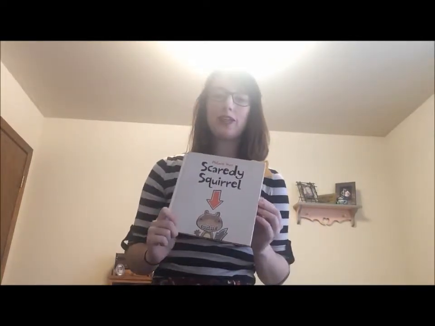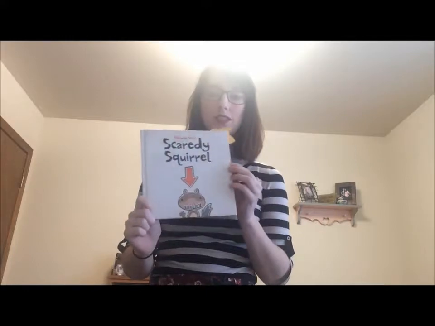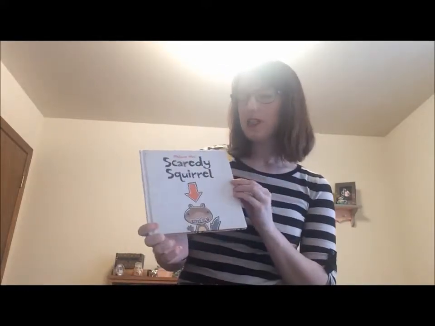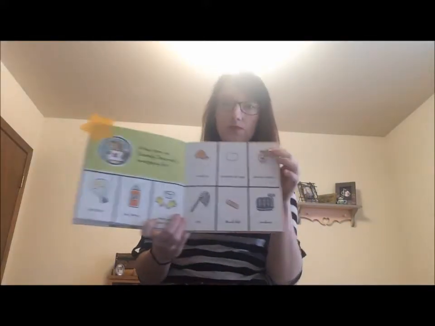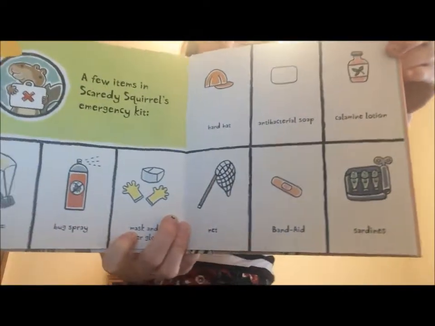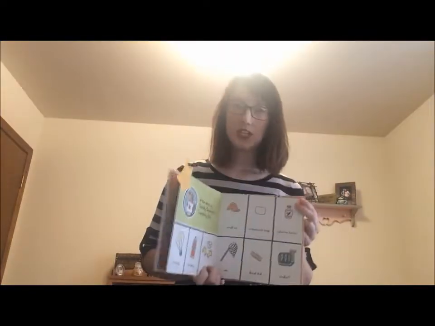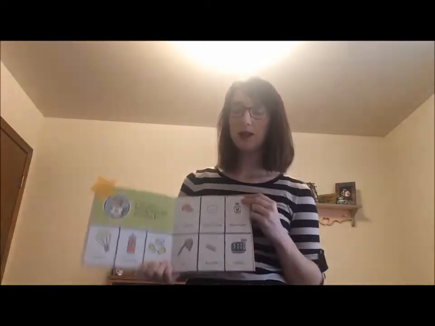Class, if you make your way to the carpet today, we are going to read a book called Scaredy Squirrel by Melanie Watt, and it'll talk about Scaredy Squirrel and his emergency kit. So we'll go ahead and flip to the page that has his emergency kit on it. So here you go. So what is an emergency, class? Can anyone tell me what an emergency is?